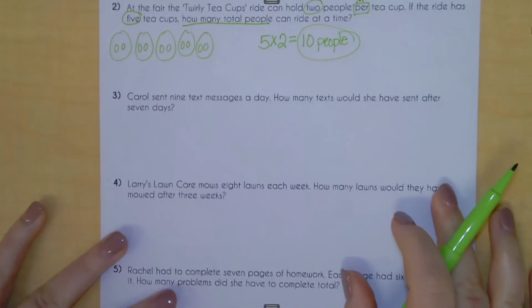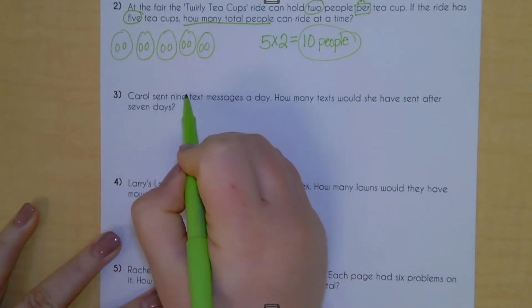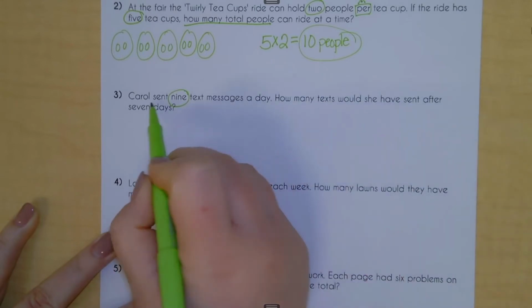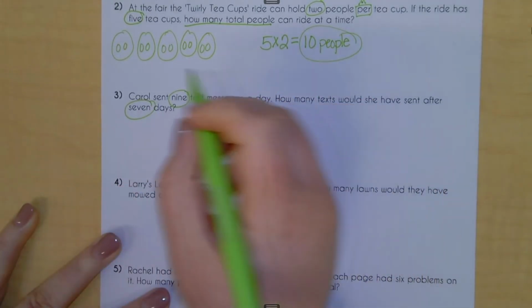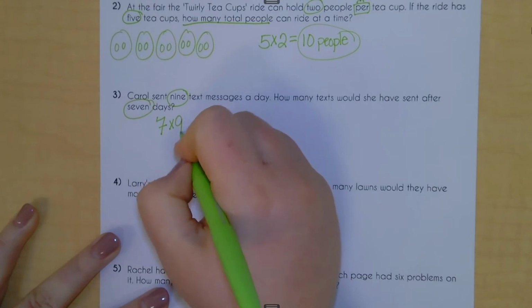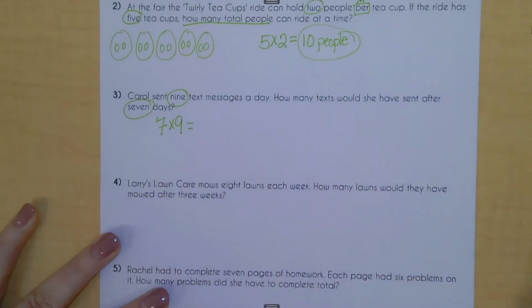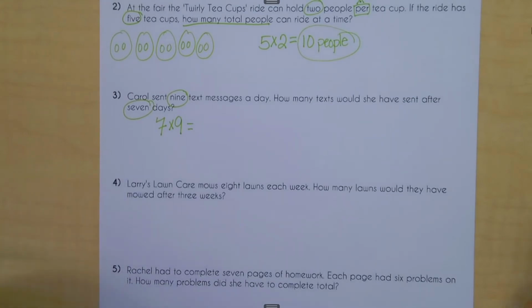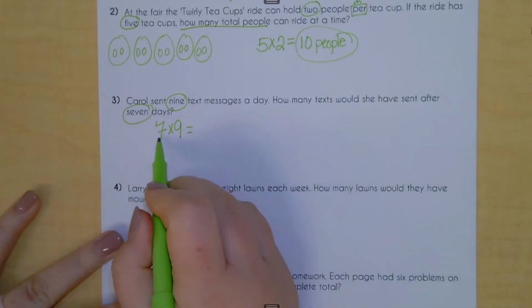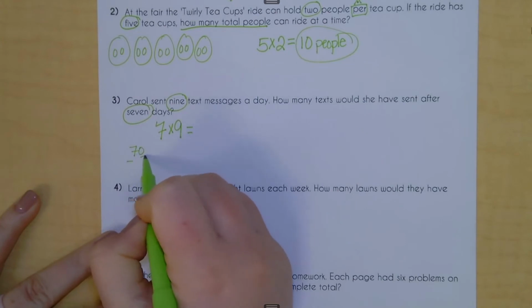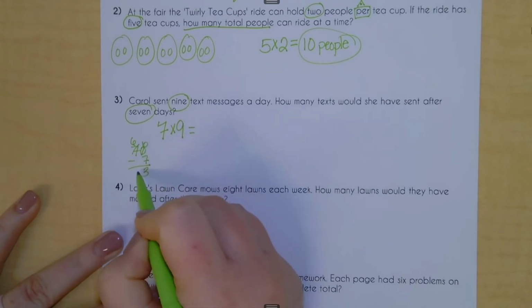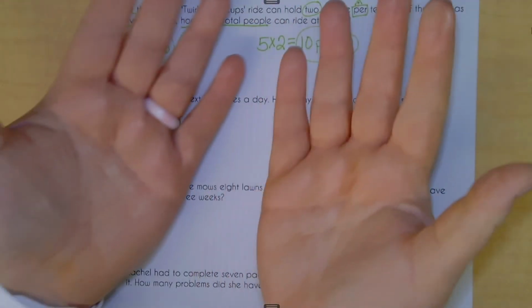All right. Carol sent 9 text messages a day. How many texts would she have sent after 7 days? So, 7 days, right? And how many text messages each day? 9. Oh boy. Okay, so let's do one of our 9s tricks. I'm going to do the harder one first, then we'll do the easy one. So the harder one would be 7 turns into 70 and take away 7. Boom.